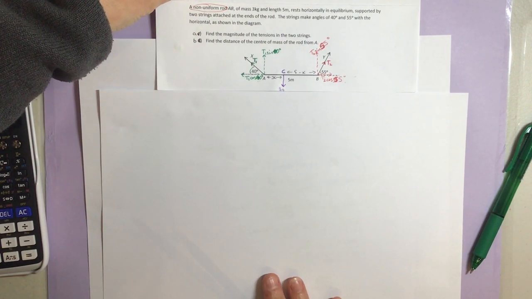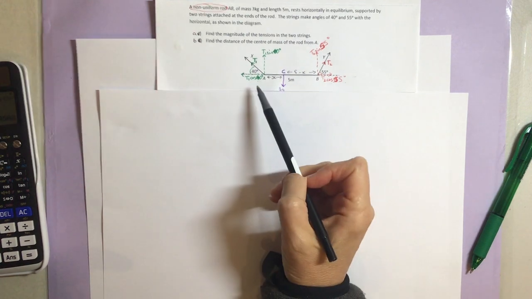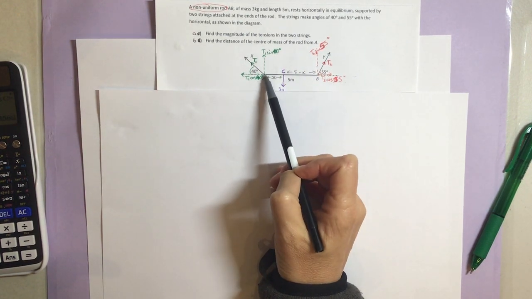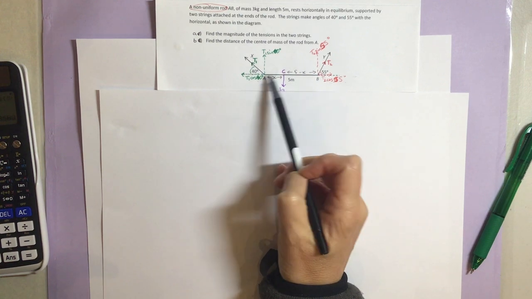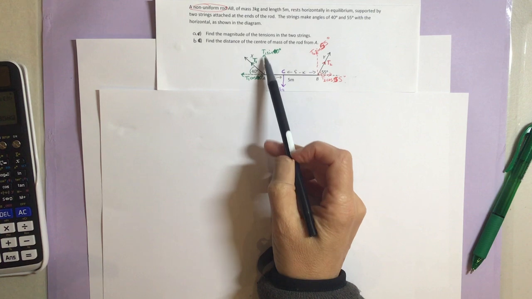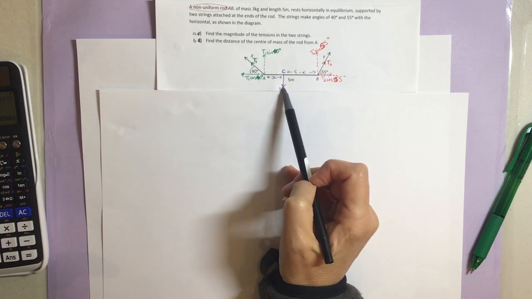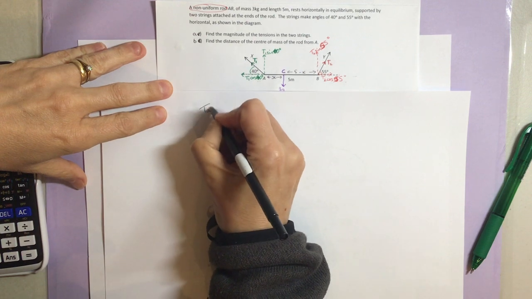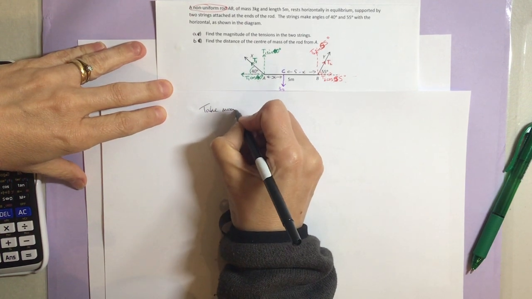Okay, so let's have a look. Let's try and get rid of one of these forces, so we don't need to worry about it. So I'm going to take moments about A. We could take moments wherever you like. I'm going to take it about A because then I don't need to worry about this force here. I'm just concerned with this and this. And you will get the same answer if you take moments anywhere else.